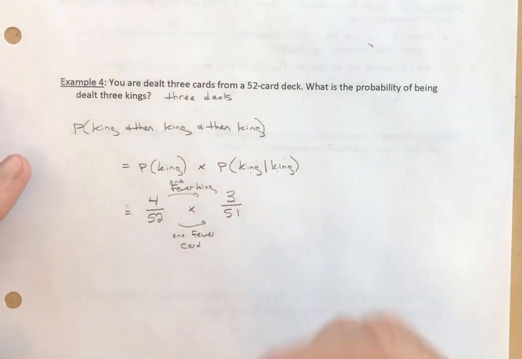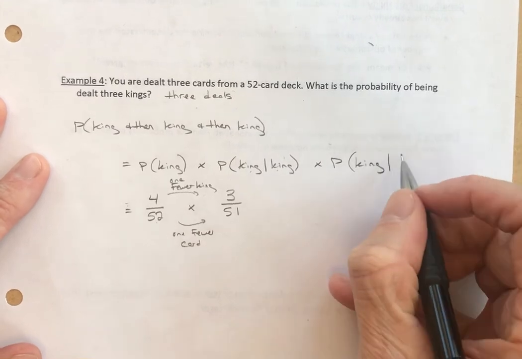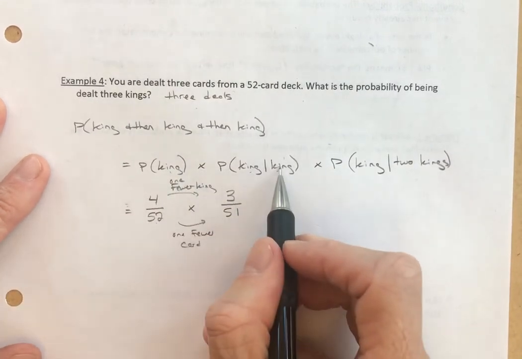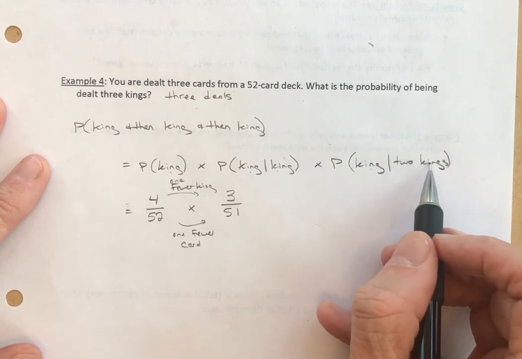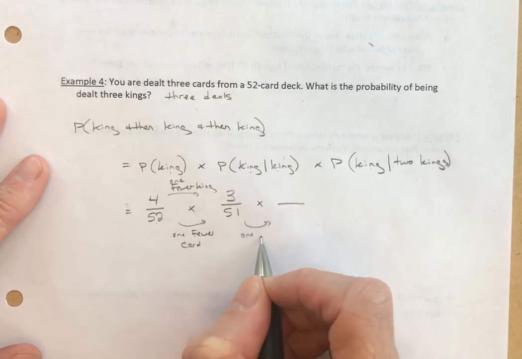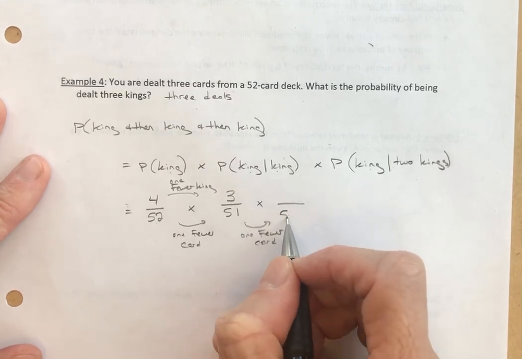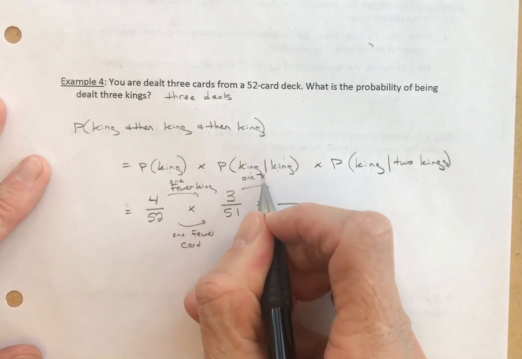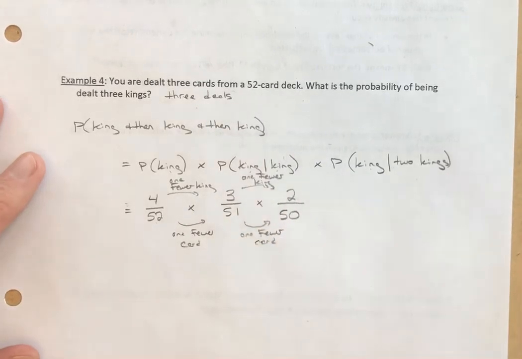Now I'm going to do it a third time. So the probability of getting a king, given that 2 kings were already dealt. You got this one, and you got this one. Well, again, I go down, so I have 1 fewer here again. Because I already had 2 dealt, now I have 50 cards remaining. And I have 1 fewer king, which means I have 2 kings remaining.